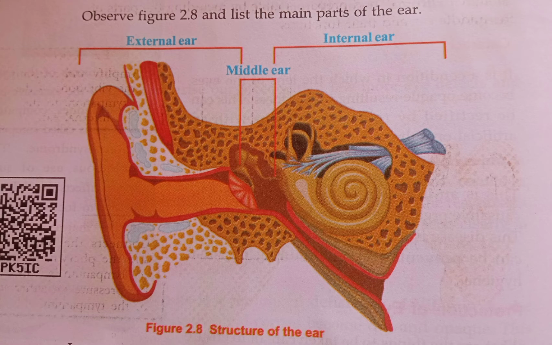Okay, each one we have to study. The ear is divided into three: external ear, middle ear, and internal ear.